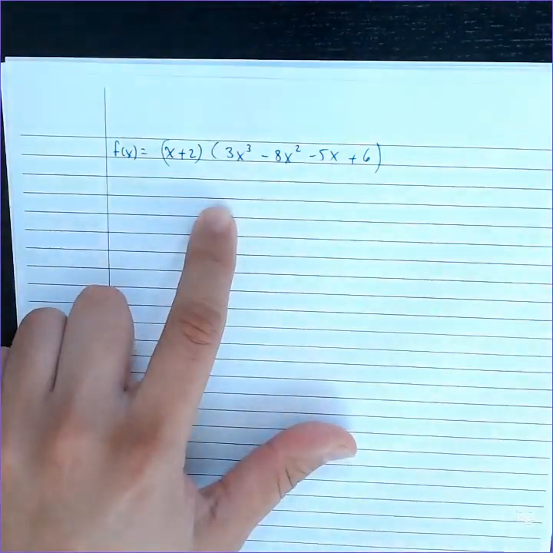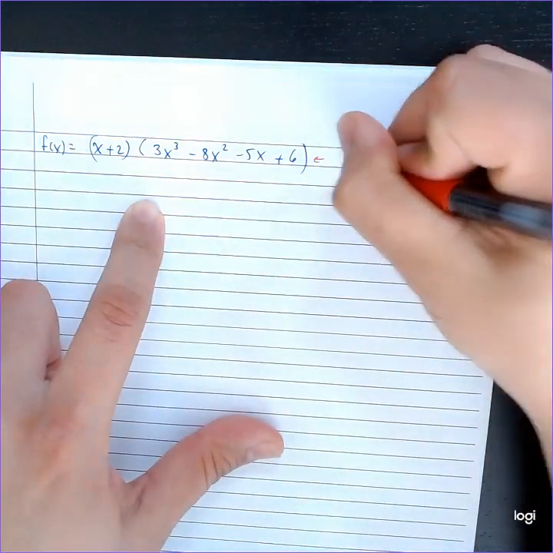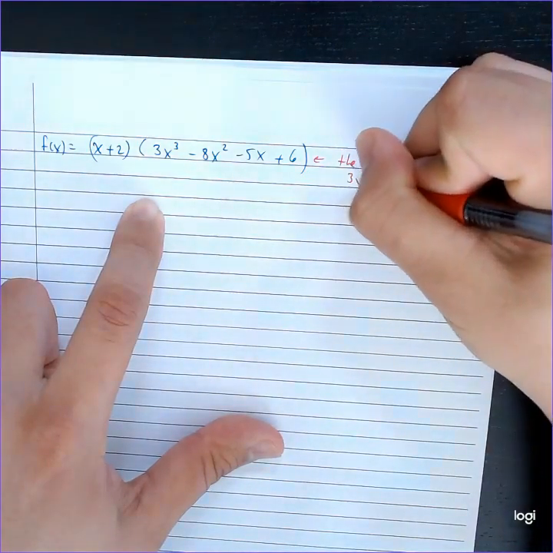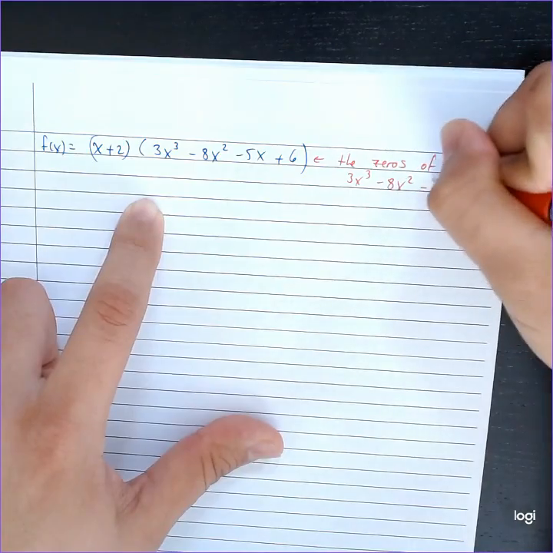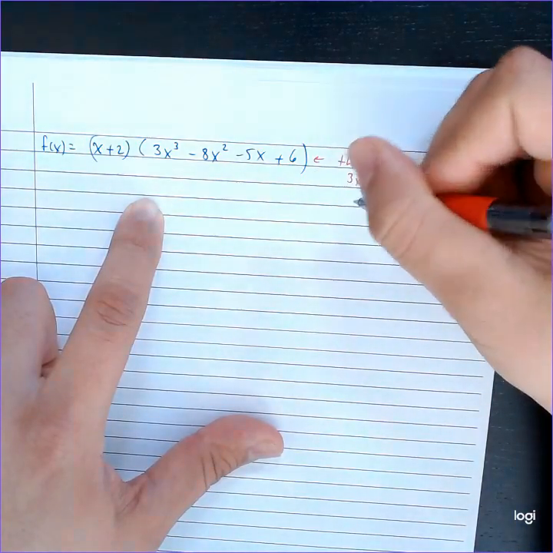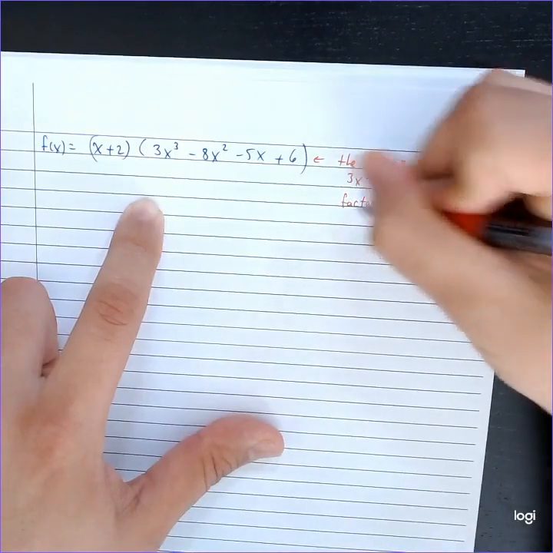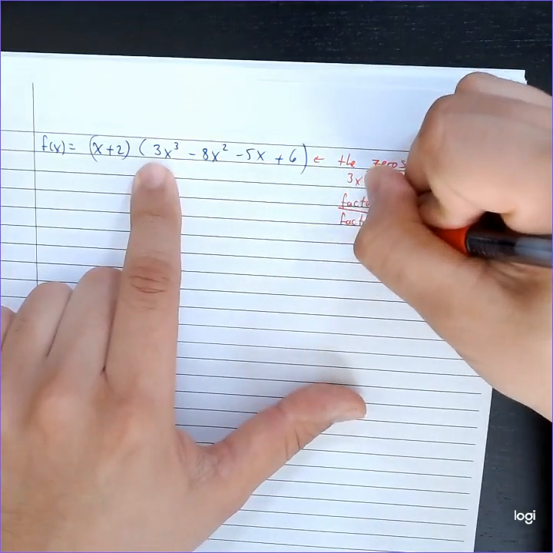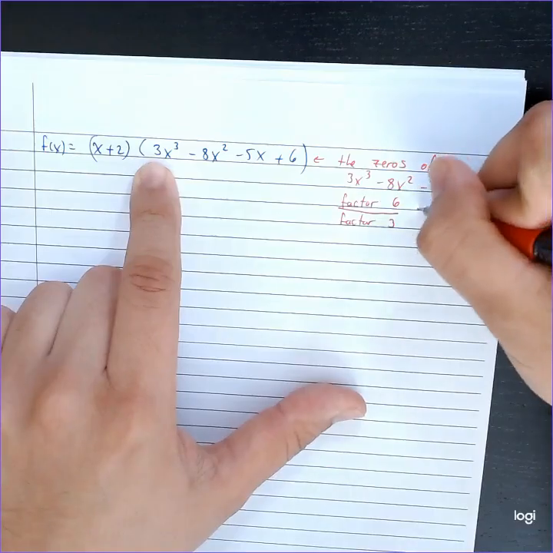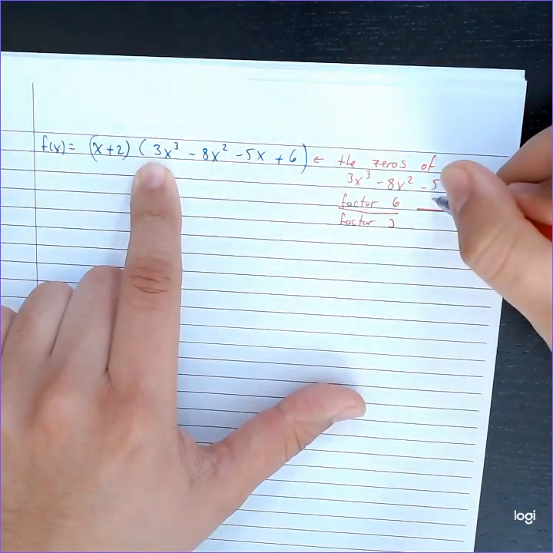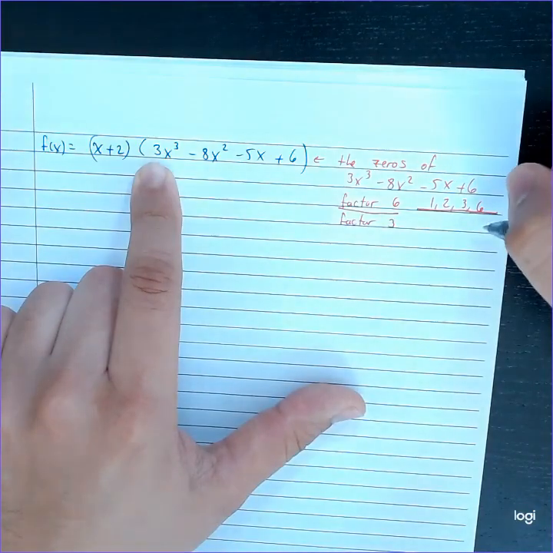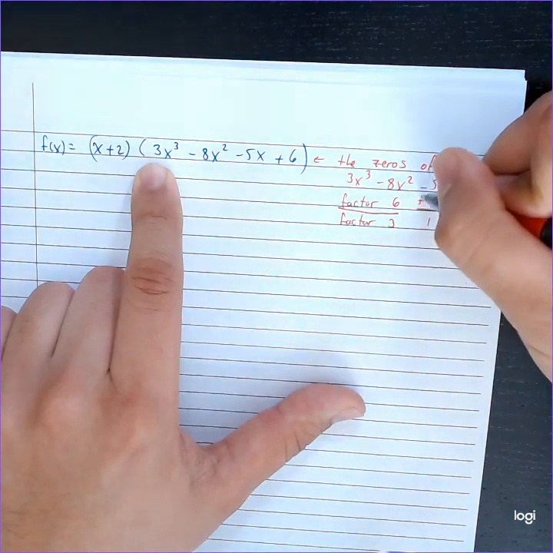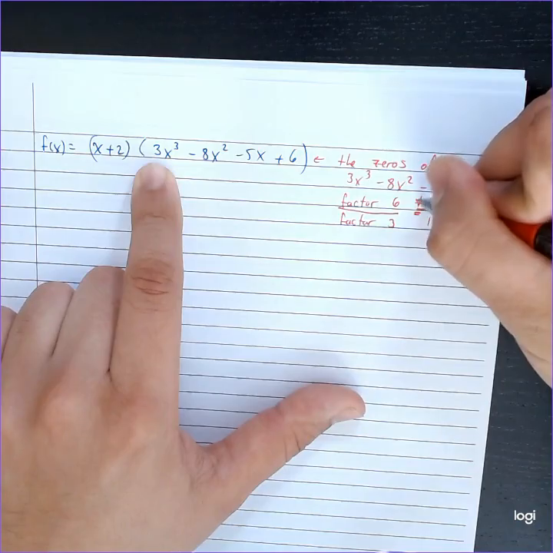The zeros of 3x to the third minus 8x squared minus 5x plus 6 must be of the form factor of my constant over the factor of my lead coefficient. Which means, well, there's not a lot of choices there. Factors of 6 are 1, 2, 3, and 6. Factors of 3 are 1 and 3. And of course, plus and minus all of those. It's possible that's the positive or the negative factor.